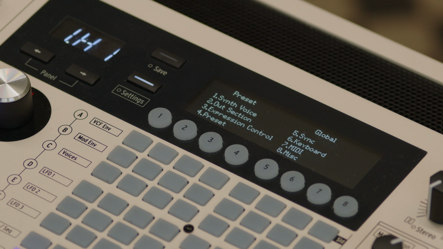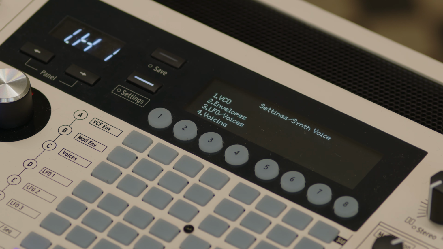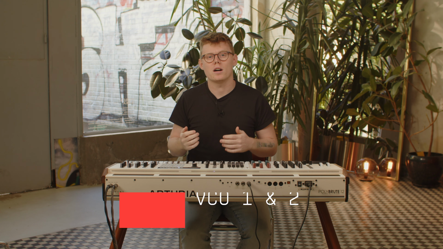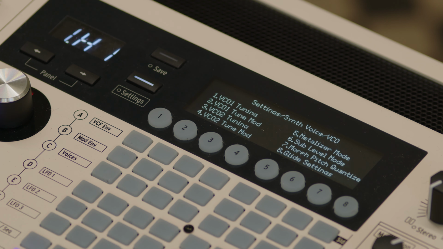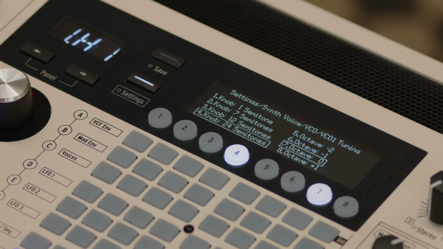We'll start by looking at the synth voice menu, which is divided into VCO, envelopes, LFO and voices, and voicing submenus. In the VCO section, first to cover are the two VCOs' tuning menus. These allow us to set the VCO 1 and 2 tune parameter ranges from 1 semitone to 24 semitones. Additional octave range options are available too.